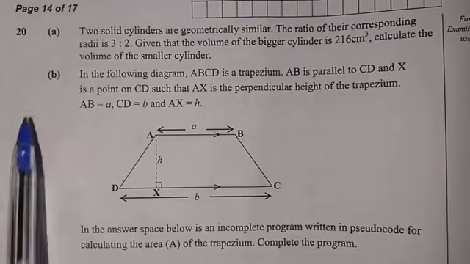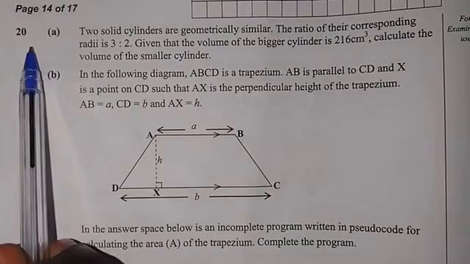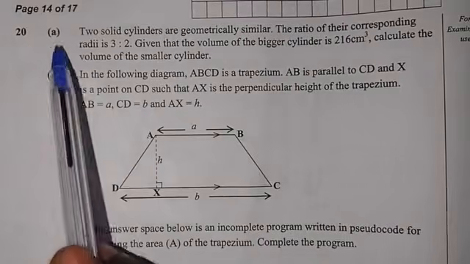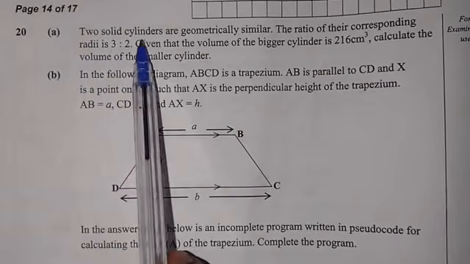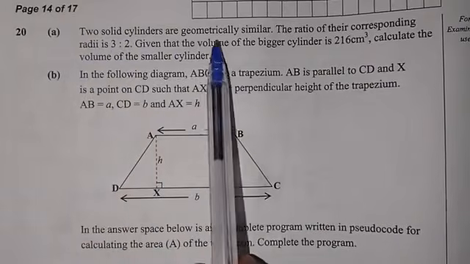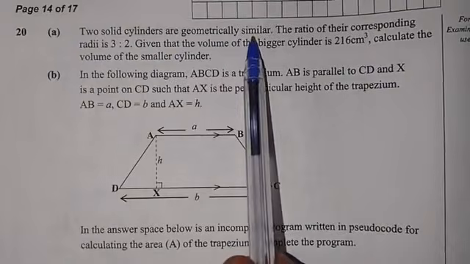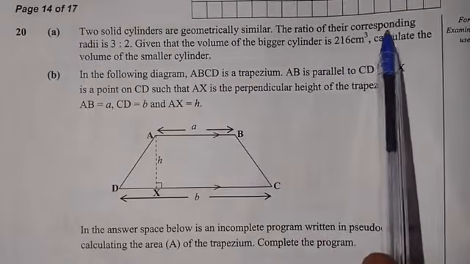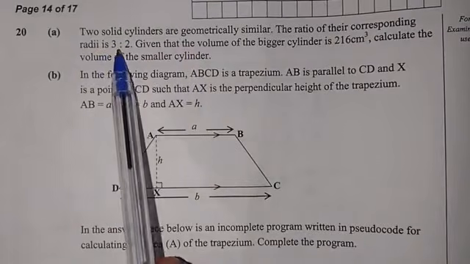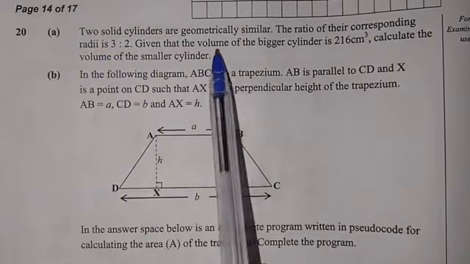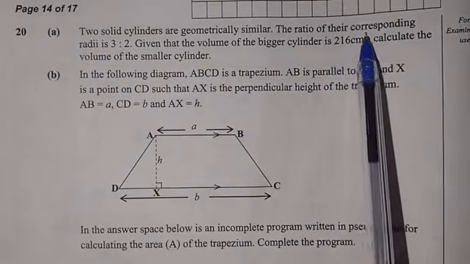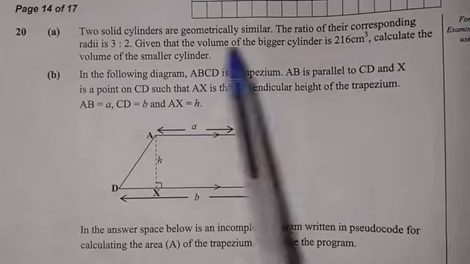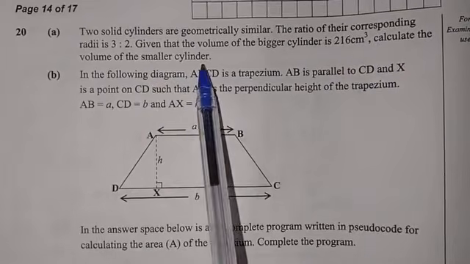All right, so we have now come to question 20 right here. So on question 20 we have A and B. We are going to start with question A. Two solid cylinders are geometrically similar. The ratio of their corresponding radii is 3:2. Given that the volume of the bigger cylinder is 216 centimeter cubed, calculate the volume of the smaller cylinder.